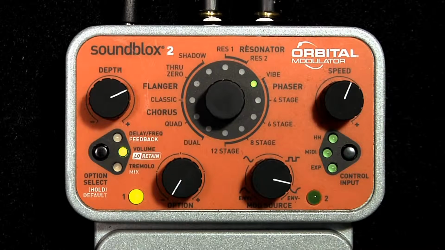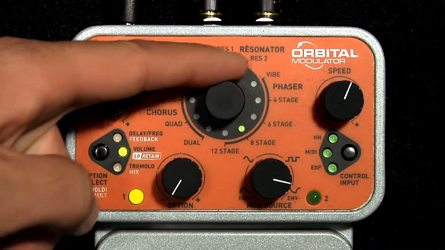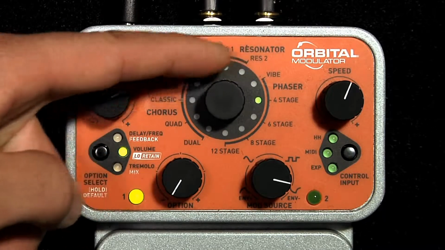The best place to start with the Orbital Modulator is with the effect selector wheel in the center of the Orbital Modulator right here. Now, like all SourceAudio pedals, the Orbital is essentially a multi-effect unit within the family of one effect, in this case, modulation sounds.